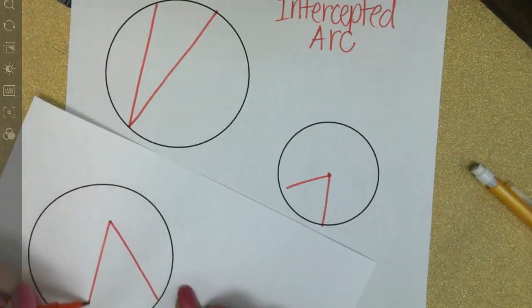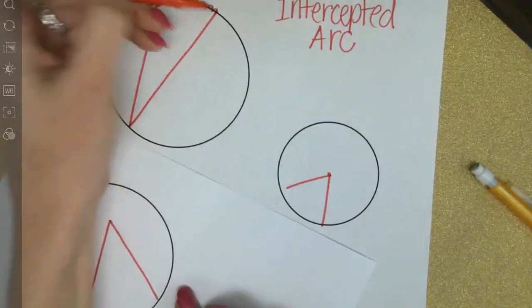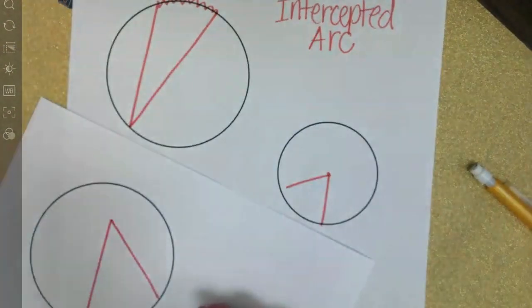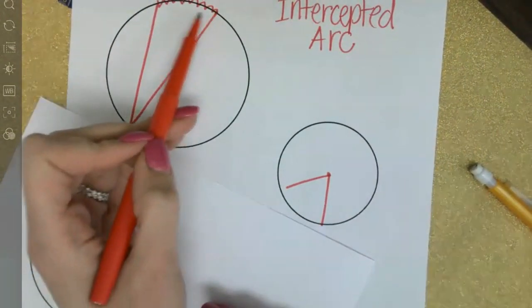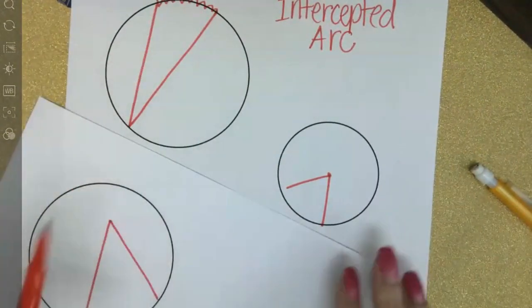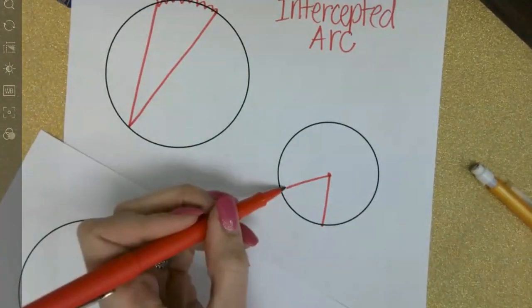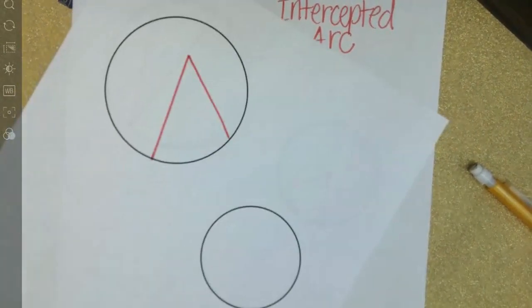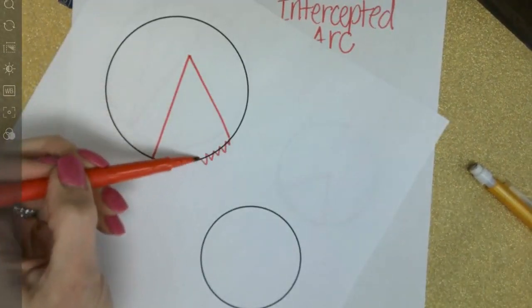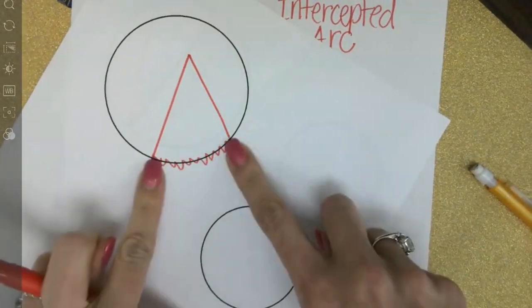But whatever our angle is, it's going to intercept an arc. So the arc, that's called the intercepted arc, is like the part of the arc that's within the 2 sides of our angle. Okay, so here would be our intercepted arc. In the central angle here, we've got an intercepted arc. In this example, here would be my intercepted arc. Okay, so an intercepted arc is between 2 sides of an angle.